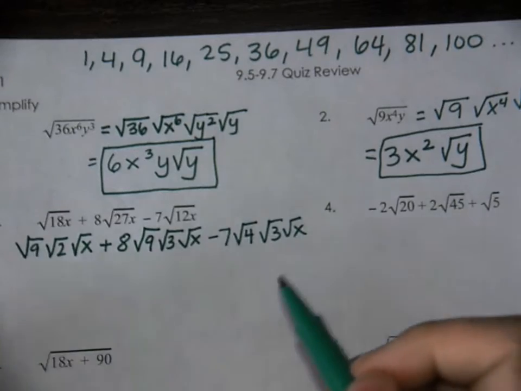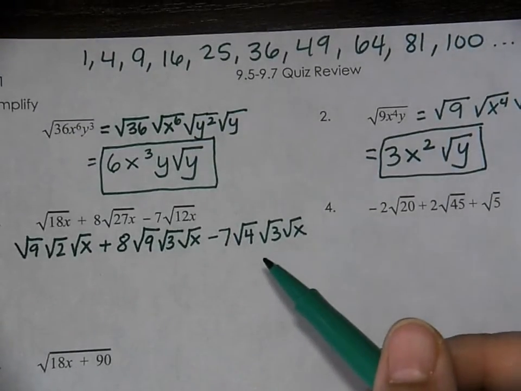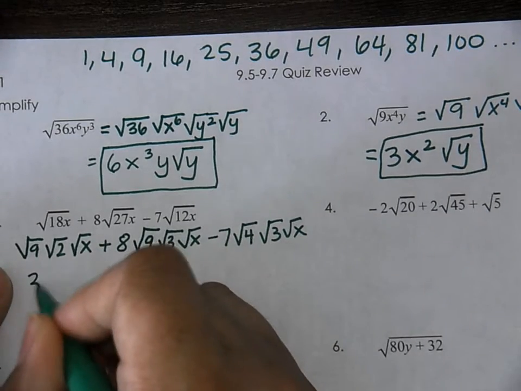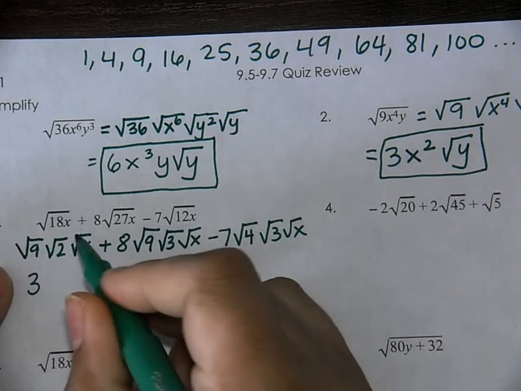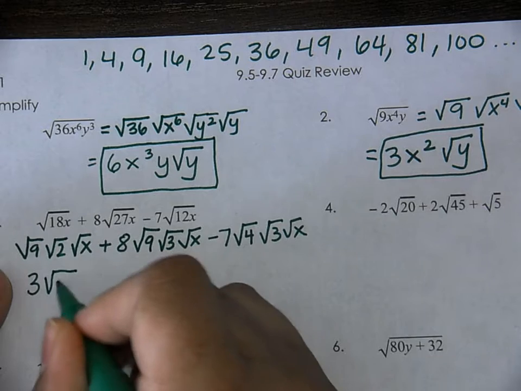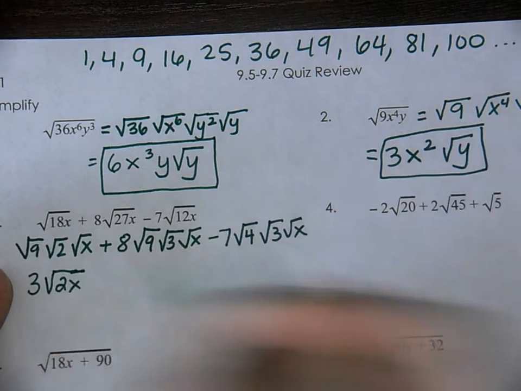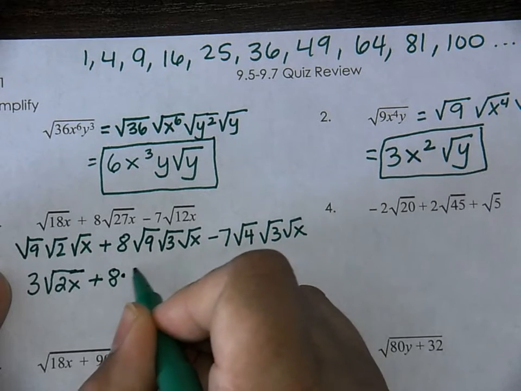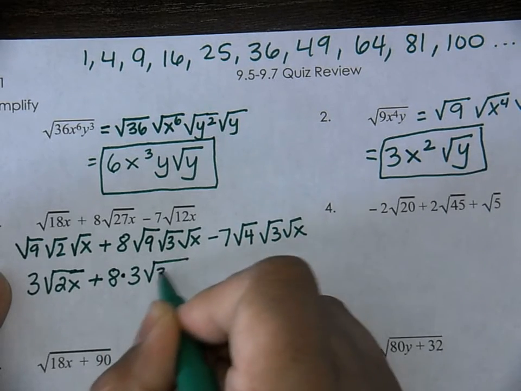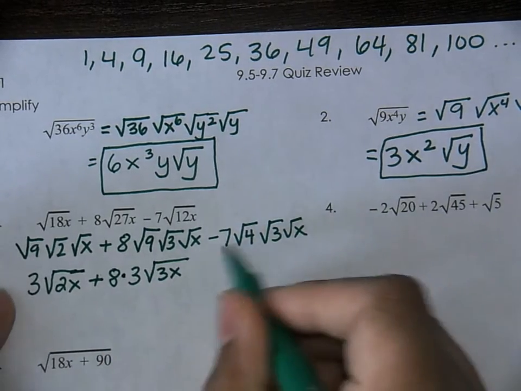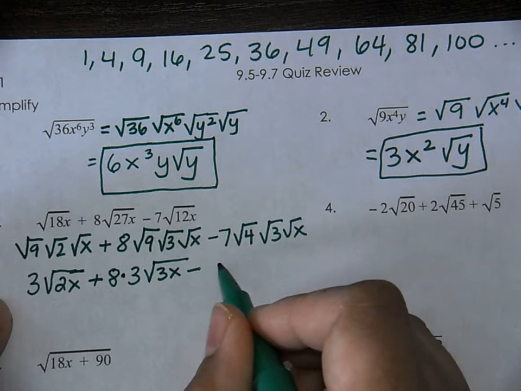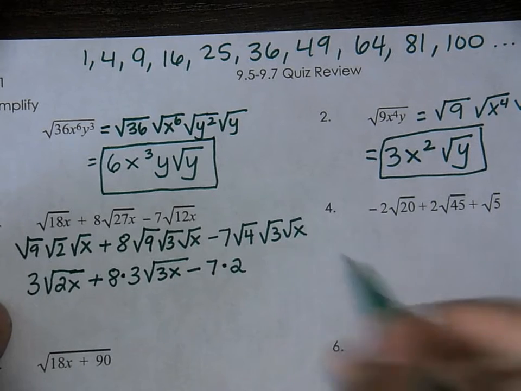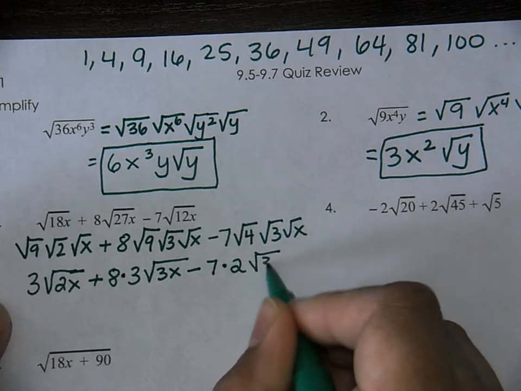And now from here, we're going to simplify further. So the square root of 9 we know is 3. Then the 2 and the x you want to combine into one radical. Same thing for the next one. We have an 8 times square root of 9 is 3, and then again combine the 3 and the x. Then the next one is a minus 7 times 2, because the square root of 4 is 2, and then again you have 3x.